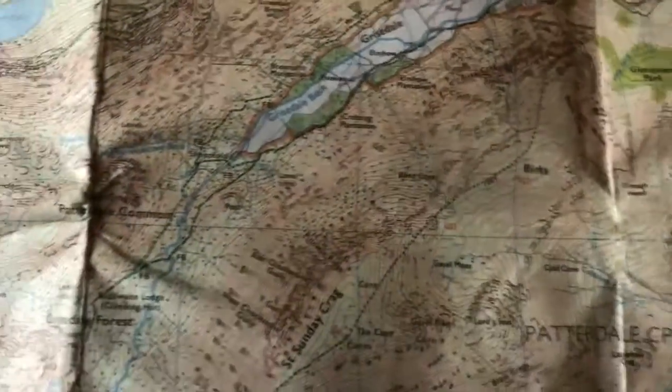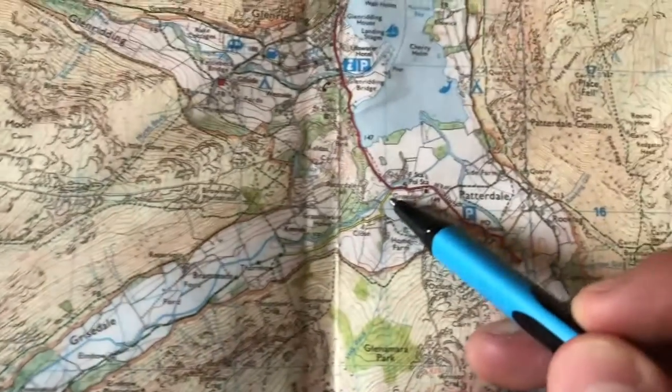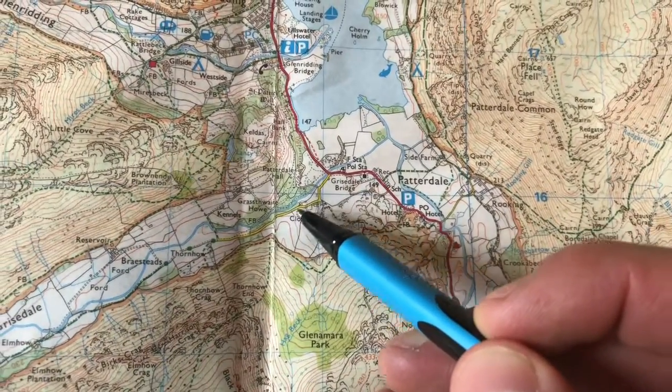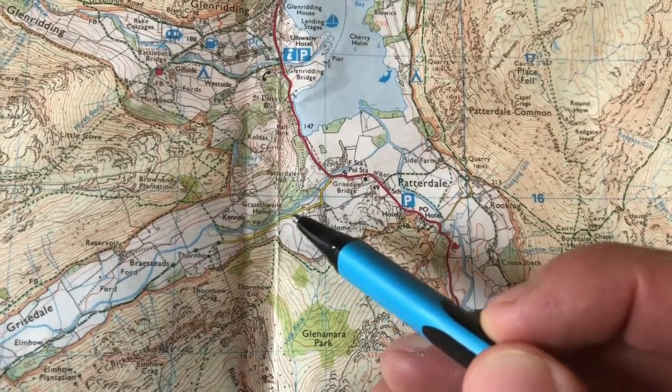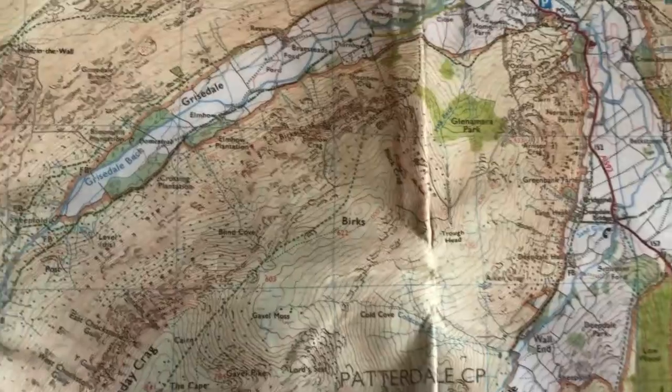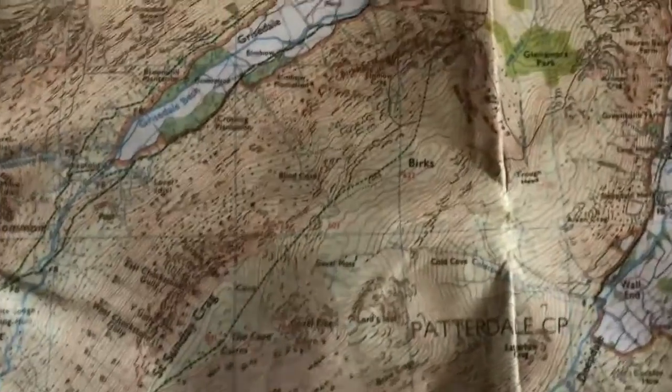Okay, well, in terms of how long it is, we need to measure it. So, from there to there, what we could do is we could use a piece of string. Sometimes people like to use a piece of string, or you could use a compass and use the edge of the compass, which has little measurements on.